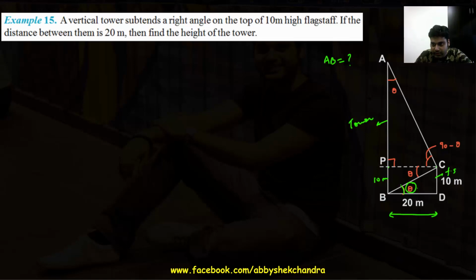Now coming back to this theta, this angle is theta. If this is theta, this angle will also be theta. Why? Because there will be alternate angles, as CP is parallel to DB. Now angle ACB is 90 degrees, that's the angle subtended by the tower at the top of the flagstaff.